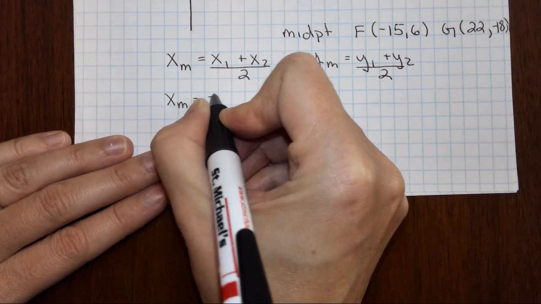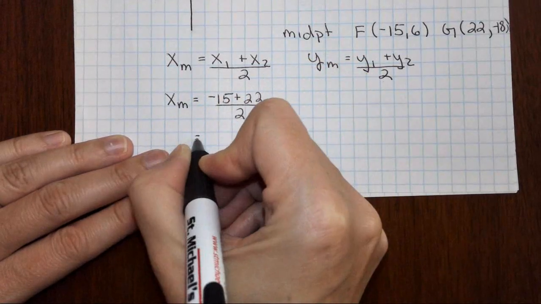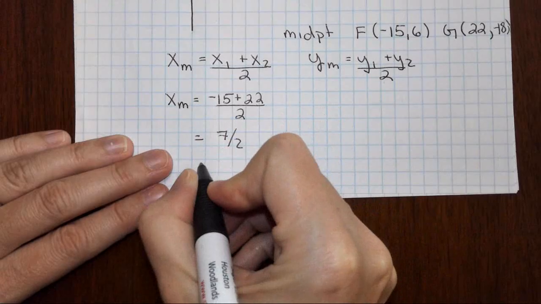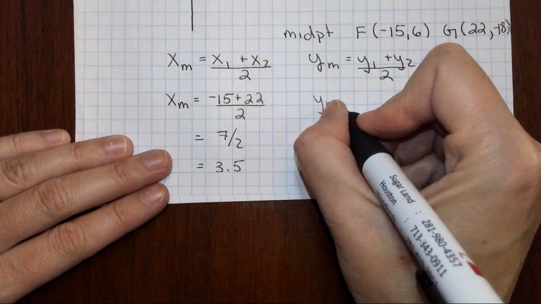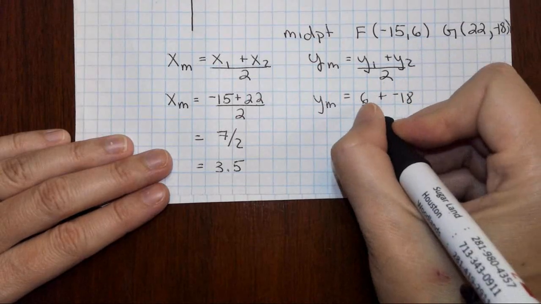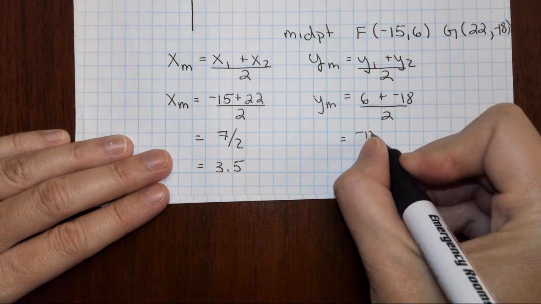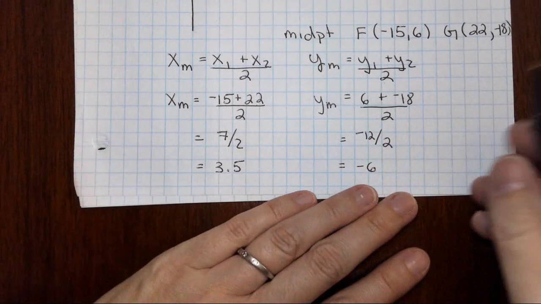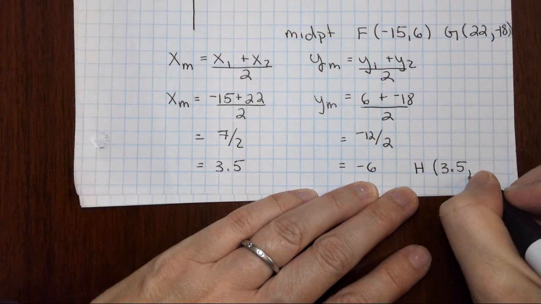So let's plug this in. The x value of the midpoint is negative 15 plus 22 over 2. Negative 15 plus 22 is 7, divided by 2, which is 3.5. The y value of the midpoint is 6 plus negative 18 divided by 2. That's negative 12 divided by 2, which is negative 6. So our midpoint, we'll call him H, is given by (3.5, -6).